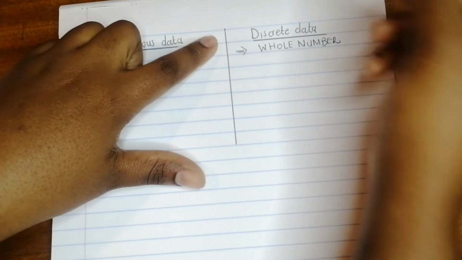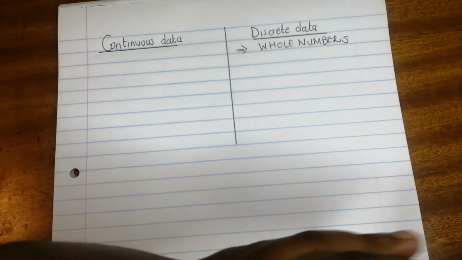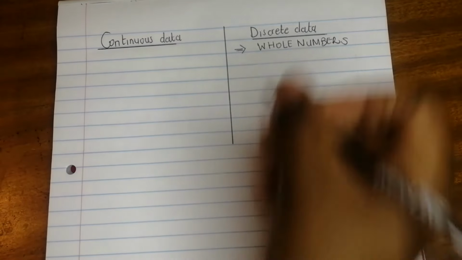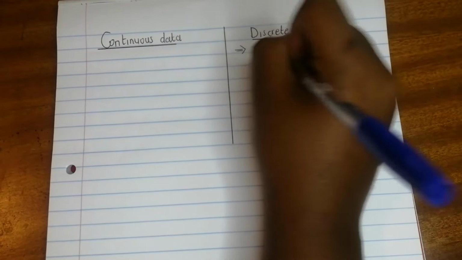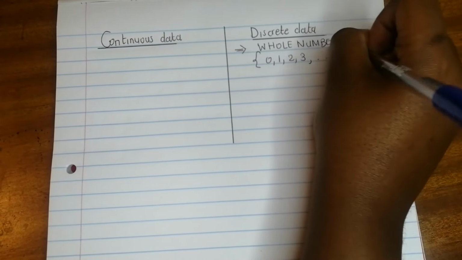Okay, and guys, what are whole numbers? We know that whole numbers are like 0, 1, 2, 3. Whole numbers are not fractions. Whole numbers are not decimals. So it's like 0, 1, 2, 3, going on and on like that.